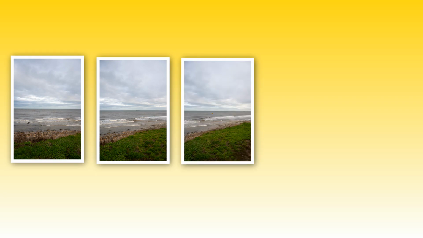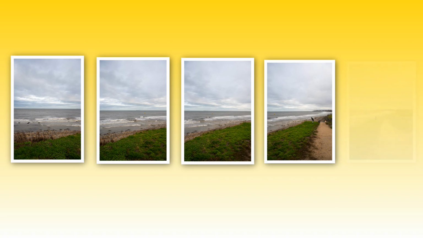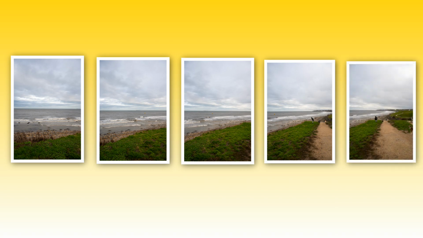So to create a panorama, we start off with a series of photographs. Each of these photographs has to overlap the one before it. You may have noticed that the images are all in portrait mode, in other words, they're vertical, which is a little bit odd when you want to try and create a panorama.